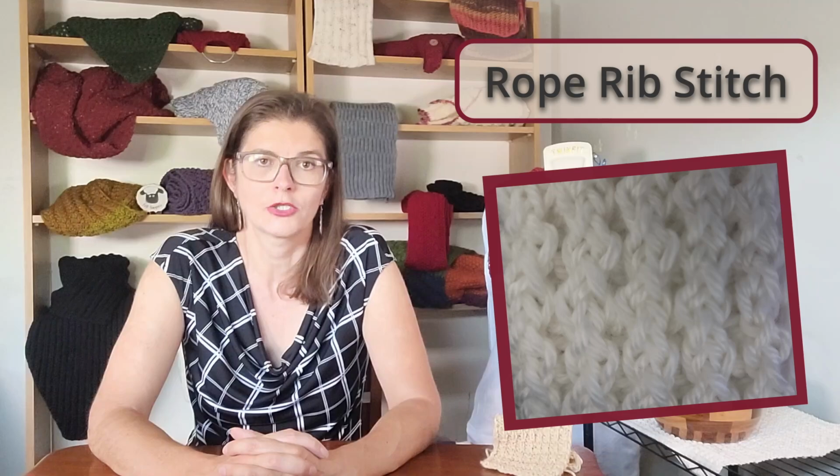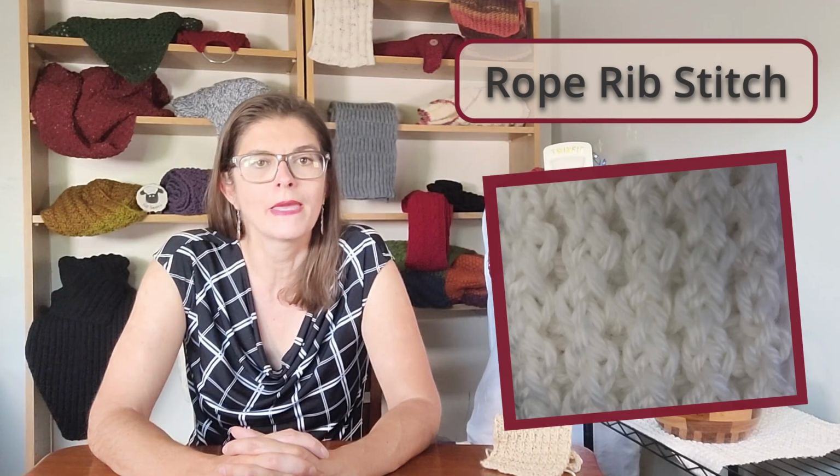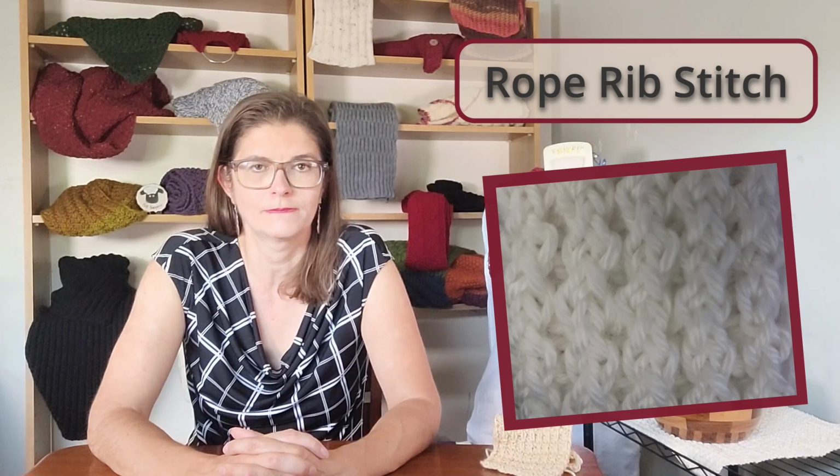For the next video, we're exploring the rope rib stitch, an eye-catching vertical rib that looks like braided rope by making use of stitch orientations.